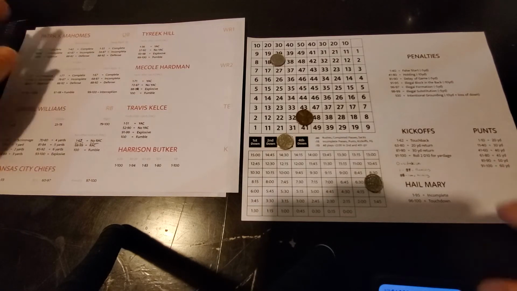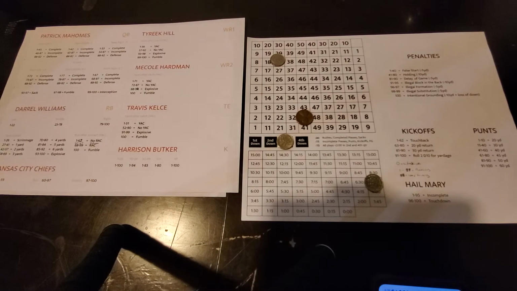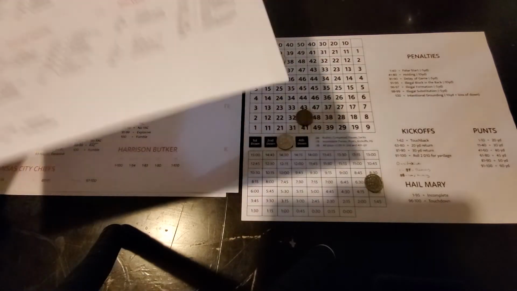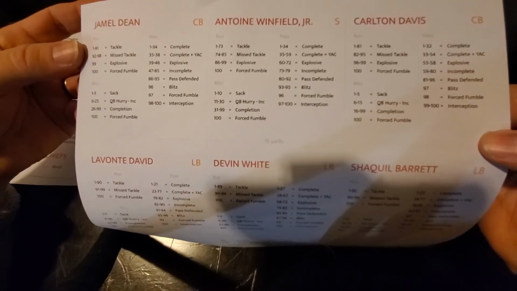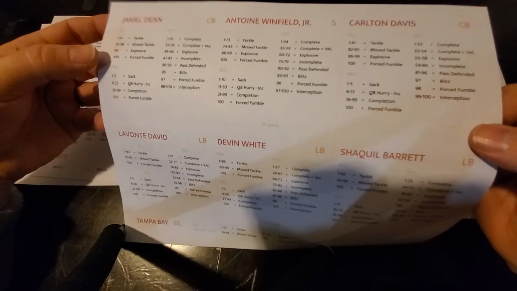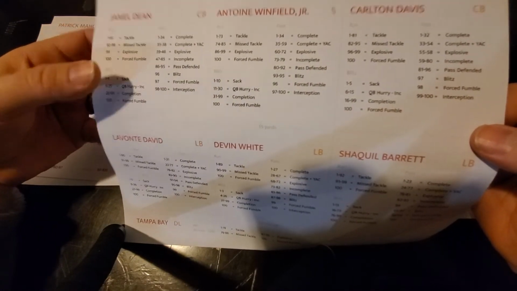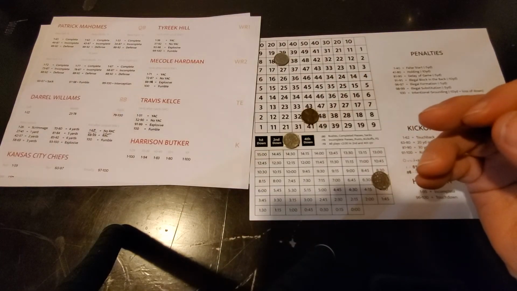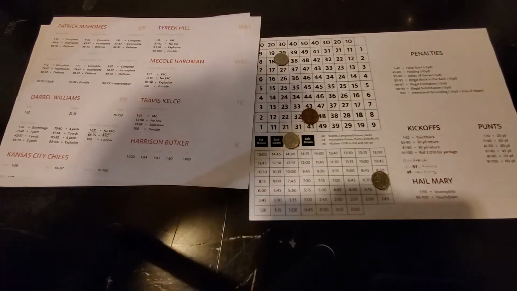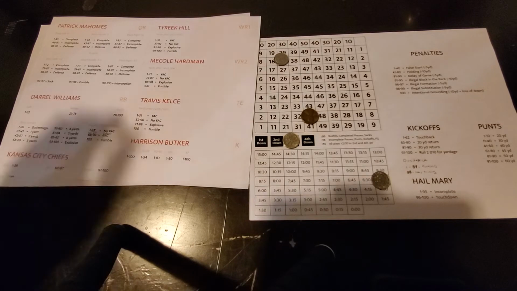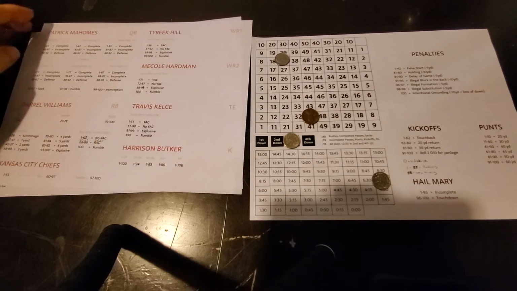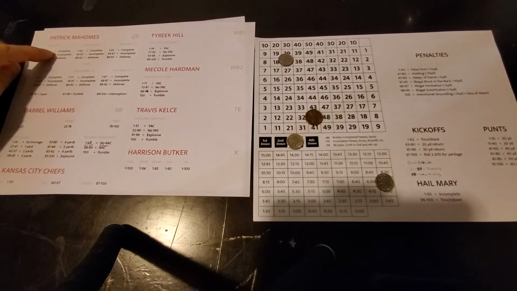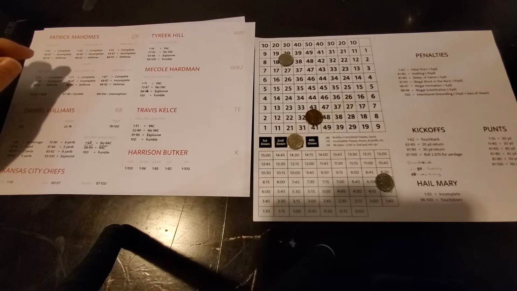And if you needed to credit someone, you could credit Jamel Dean. He is the cornerback in the deep left portion of the field. So if you wanted to credit one of the players with a defensive touchdown, because it's a pass to the deep left, that's how you do that.